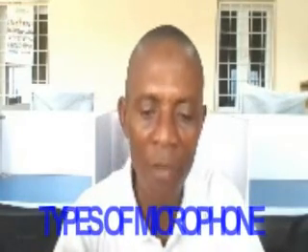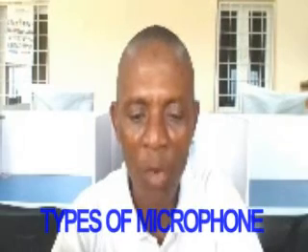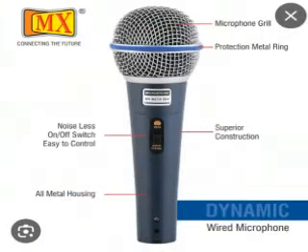Microphones here are of different types. There are different types of transducers, each with its own mechanism for converting sound into electrical signal. I'll give you an example. We have the dynamic microphone that uses an electromagnetic induction process, for those of us who are into physics.